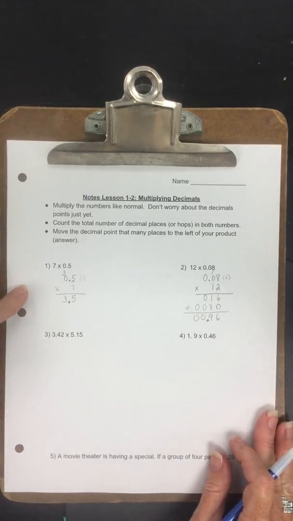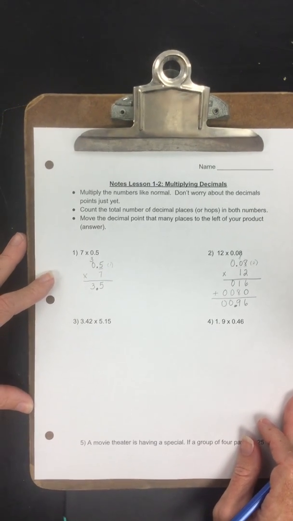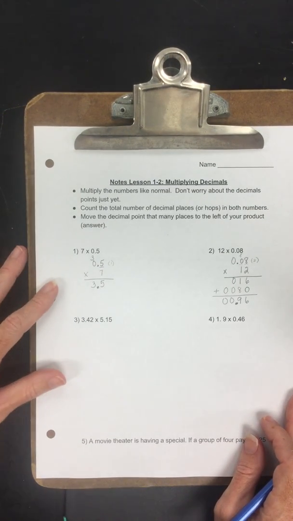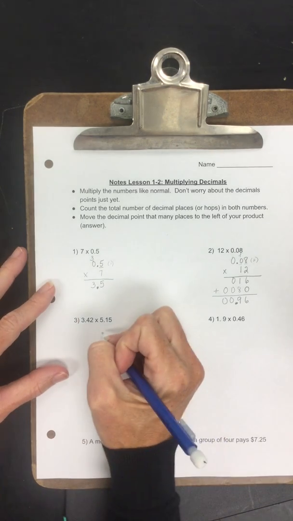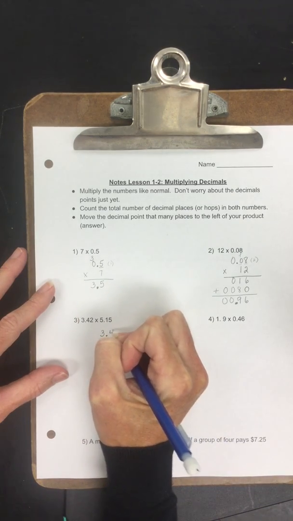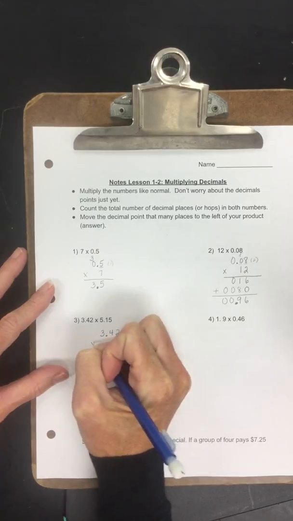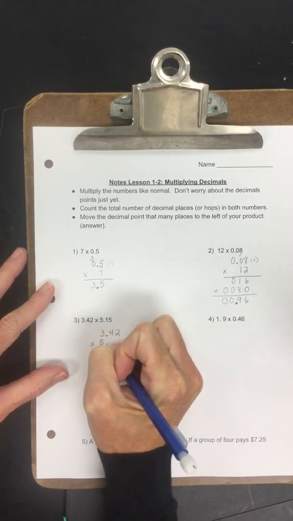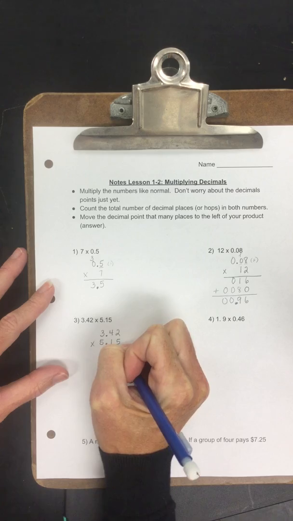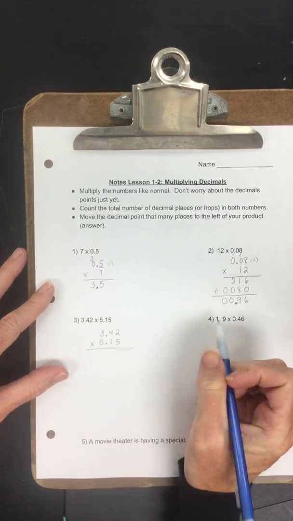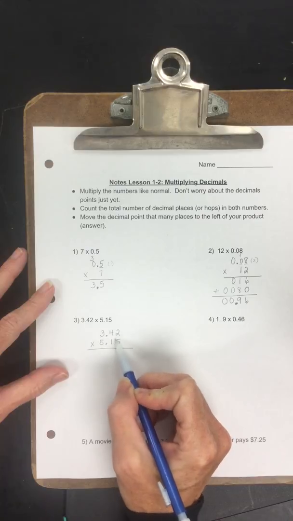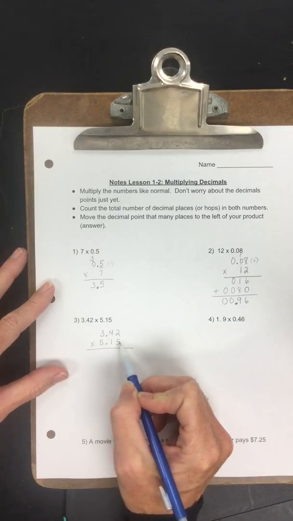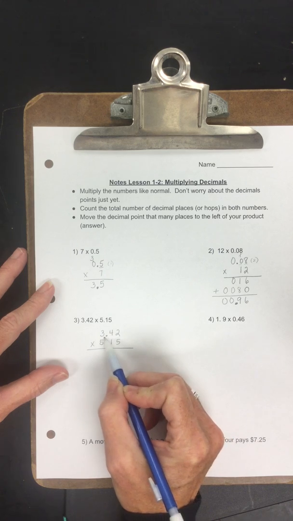Okay. Number 3, we have 3.42 times 5.15. There is not a longer number. They each have 3 digits, so it really does not matter what you put on top. 3.42 times 5.15. Okay, my first row is going to be multiplying the 5 by every number up on the top numbers. So 5 times 2, 5 times 4, 5 times 3.